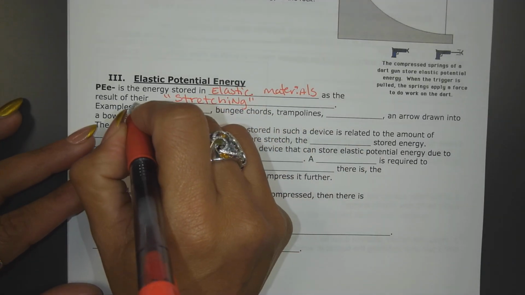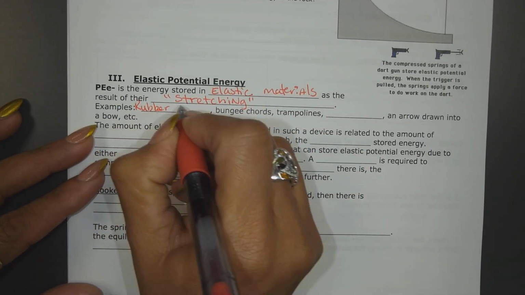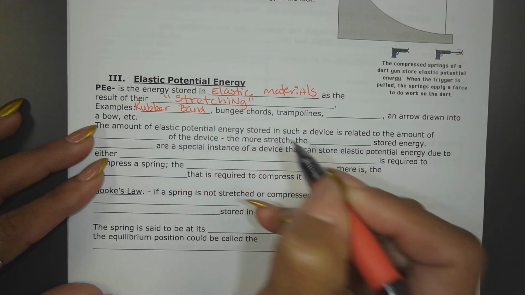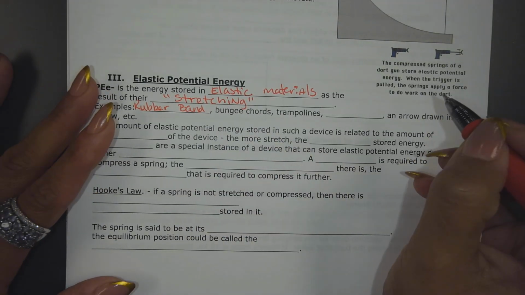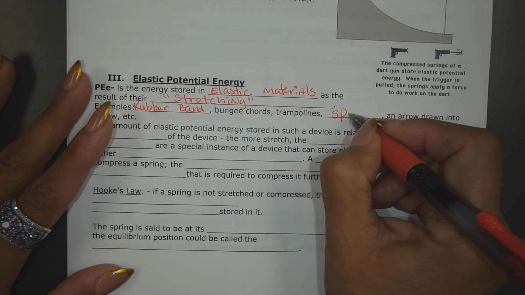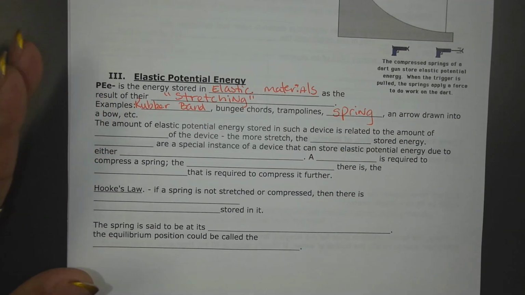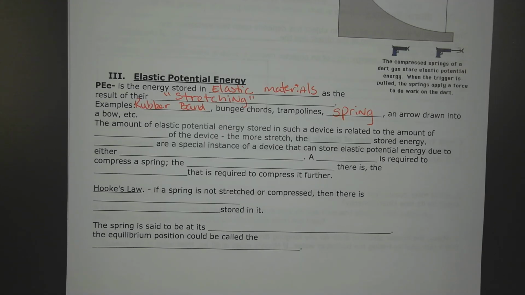Examples: a rubber band, a bungee cord, trampolines, a spring, a hair scrunchie, a bow and arrow when you pull back on that bow. Okay?